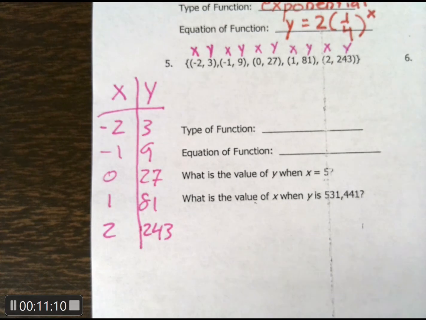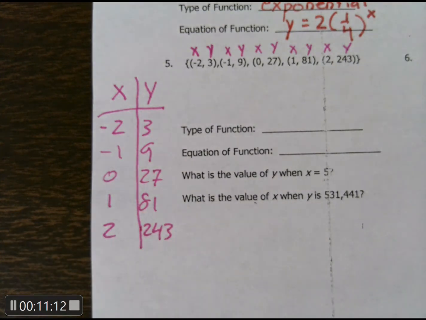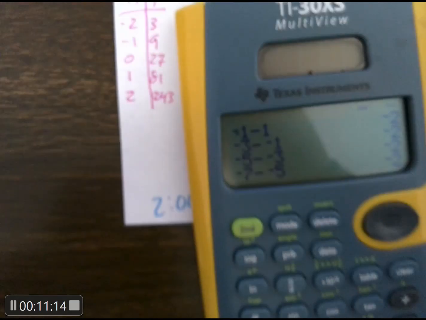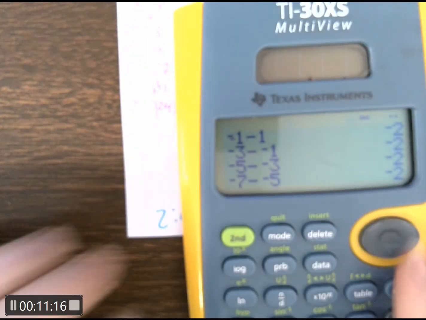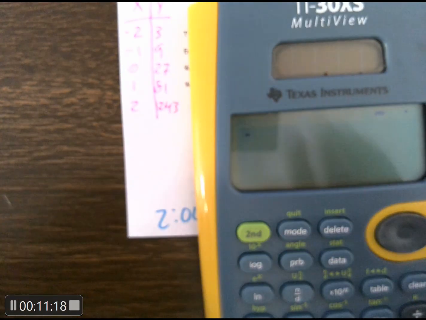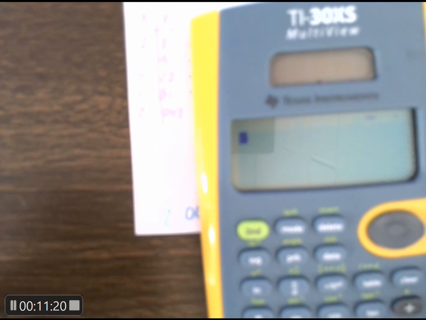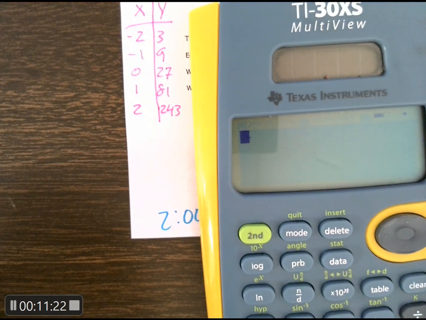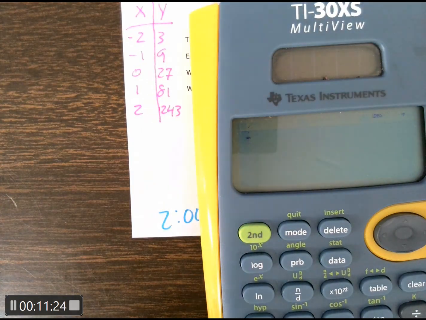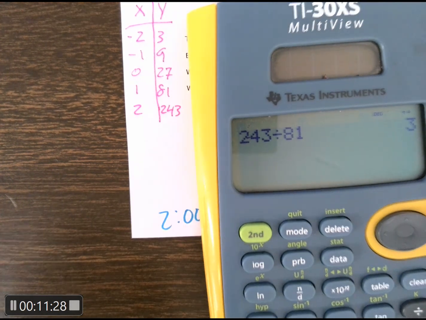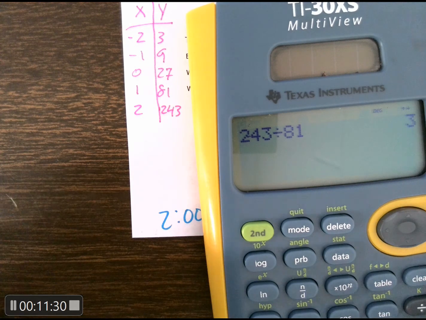Okay? So now we are going to use our calculator and, oops, you can't see our table of values at all. There we go. Okay, so we are going to do 243 divided by 81, and that's going to give us times 3.